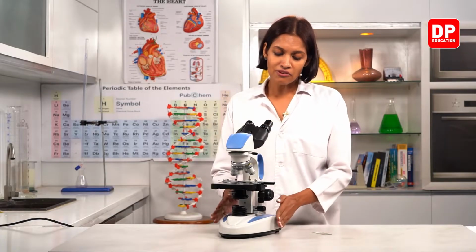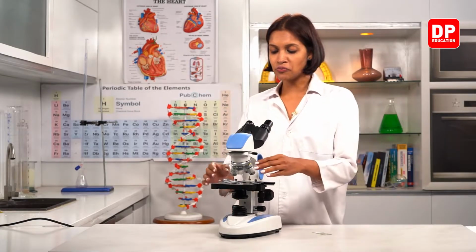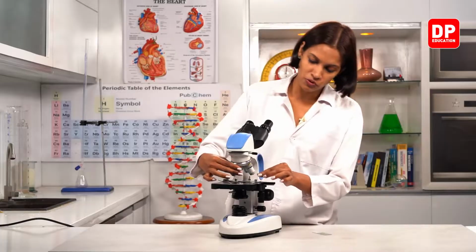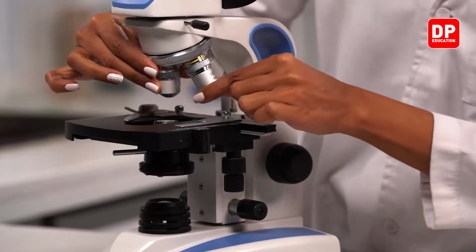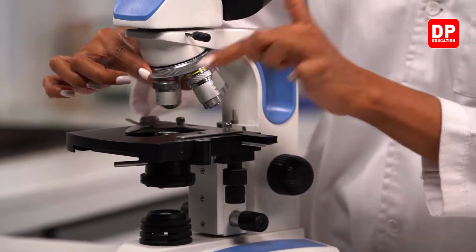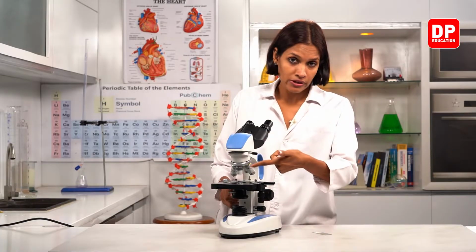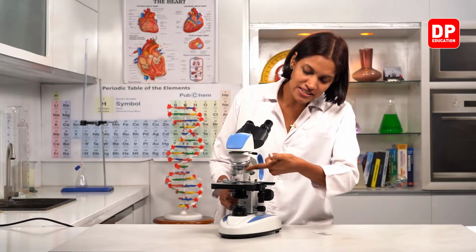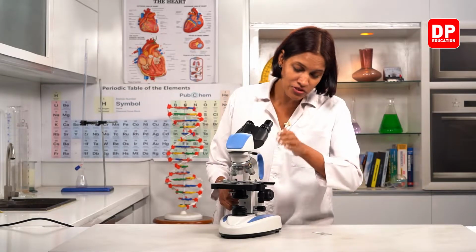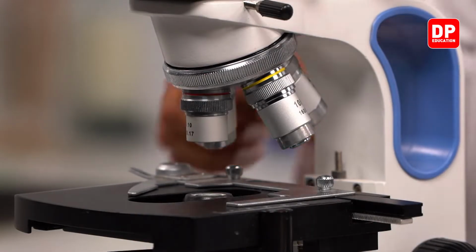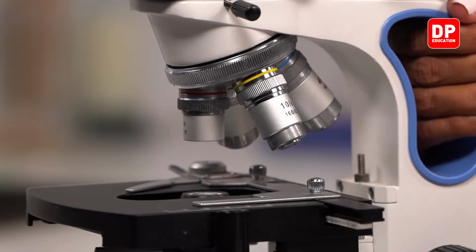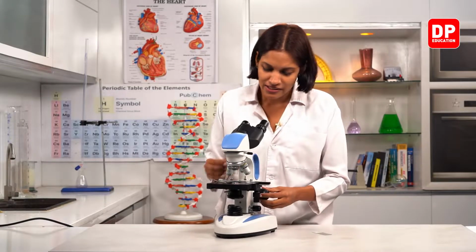Okay. Then what we have to do is bring the low power down. Low power. Now here it's already low power. Low power objective is down. So in order to move this low power up and down, we need to increase and decrease the distance between the stage and the objective. What do we have to use? We can use this coarse adjustment knob. Right? Okay.